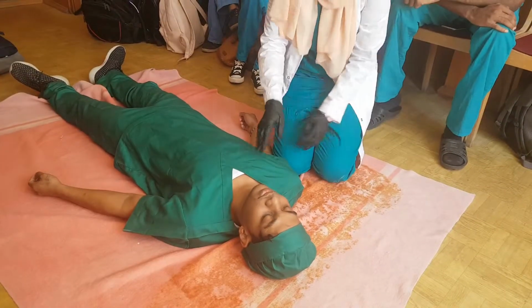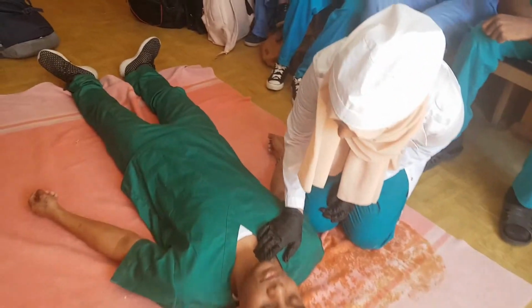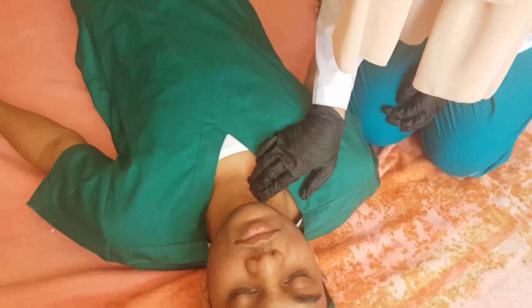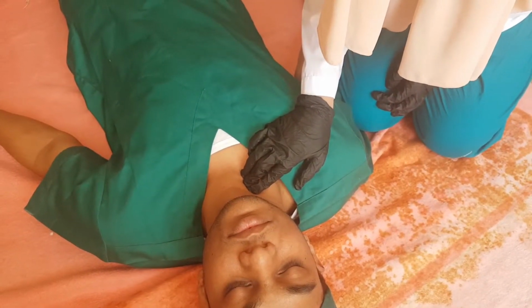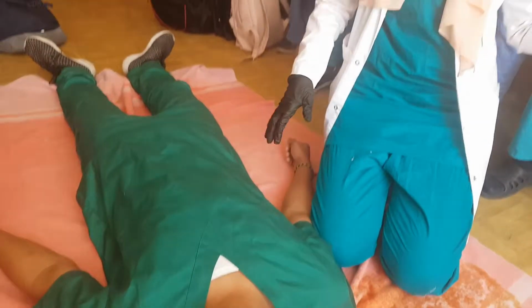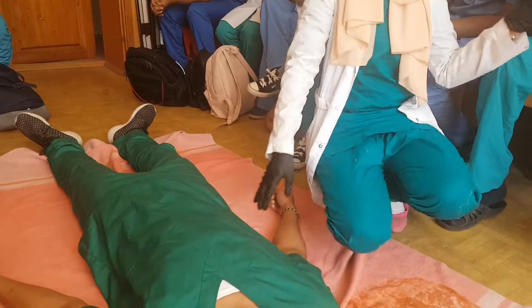Normal breathing. 1, 2, 3, 4, 5, 6. So pulses are normal. You have to call the ambulance and then you have to give ventilation for the patient.